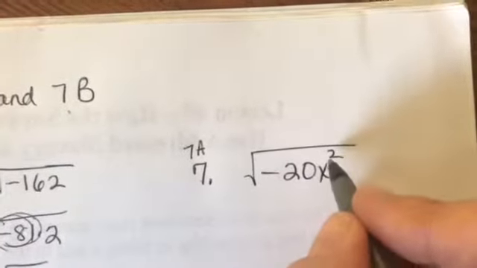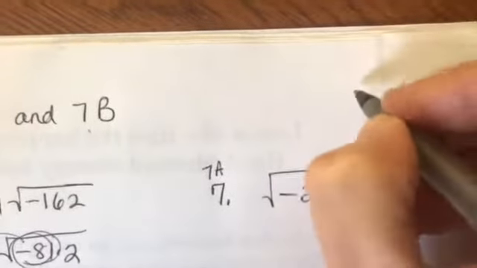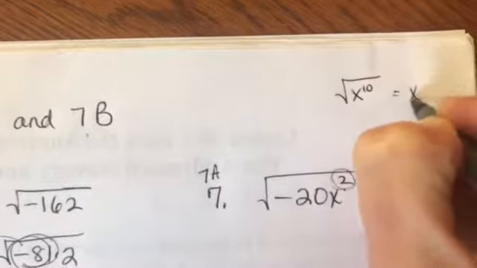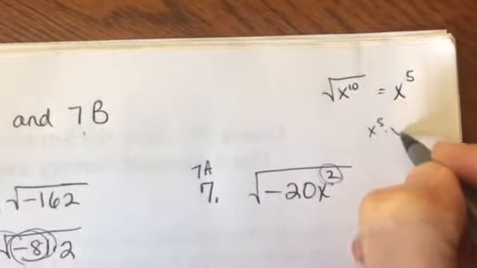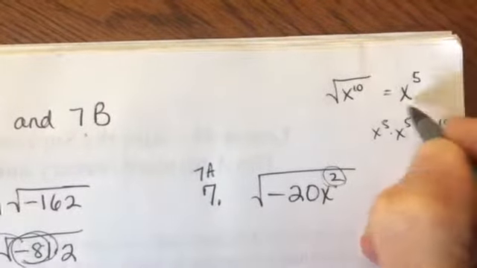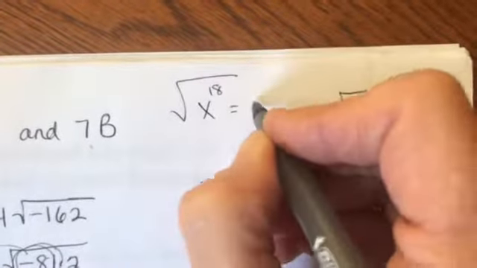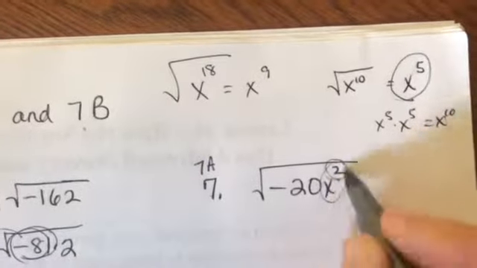And remember, I said in class, if this is an even exponent, it's a perfect square. So, for example, if I had the square root of x to the 10th, it would be x to the 5th. Because x to the 5th times x to the 5th is x to the 10th. That's why. One more, the square root of x to the 18th would be x to the 9th. I know that's really weird. So this guy is already perfect.